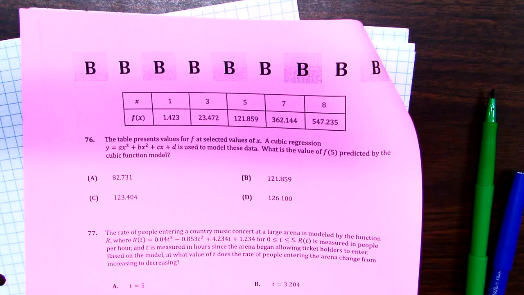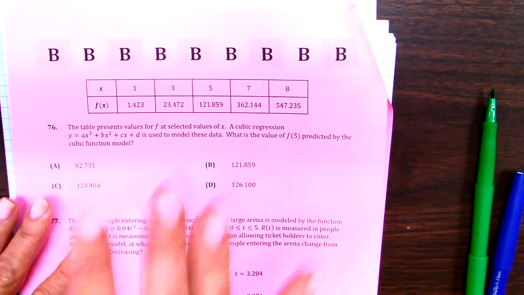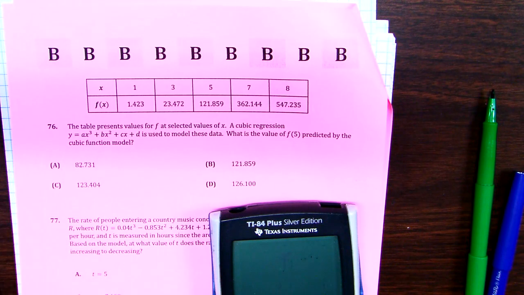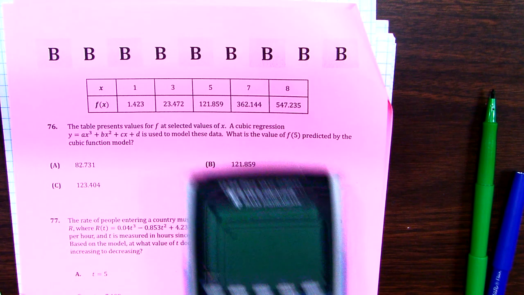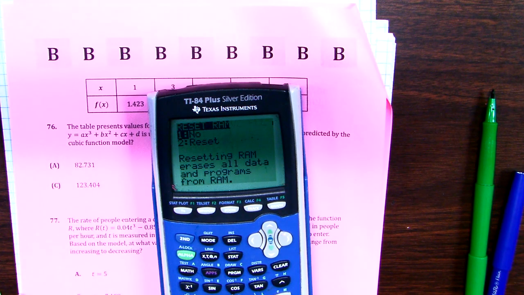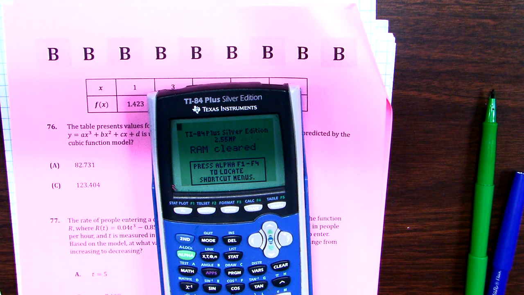All right. So guys, you want to clear your RAM immediately upon doing every problem, okay? One of the things you want to remember is that you're always wanting to be in radian mode for the entire exam. You'll never be in degree mode. And by clearing your RAM, that takes care of putting you in radian mode, okay? We've talked about it many times. Clearing your RAM puts you in rectangular form and gives you radians, okay?